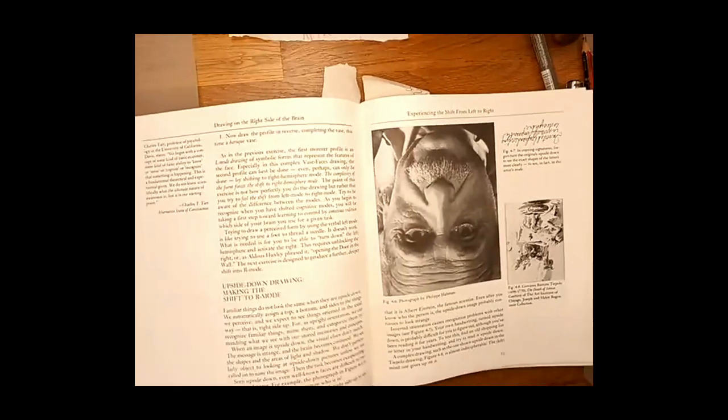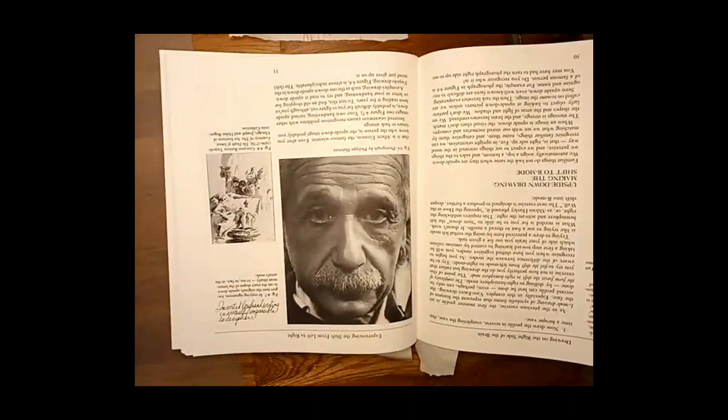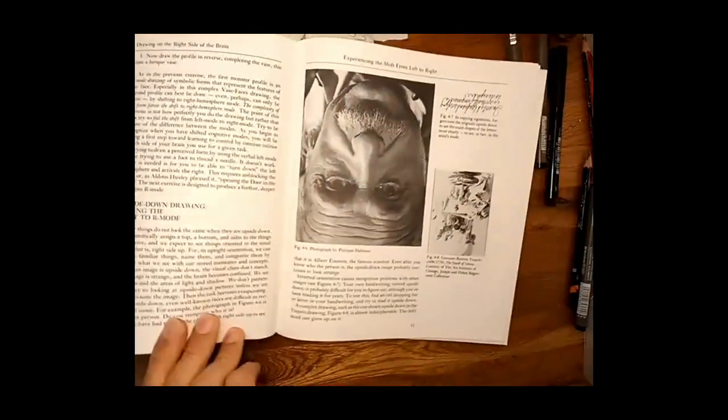So if I turn that the right way up, I think you'll all know who that person is. It's Albert Einstein, of course. And so our symbol system switches in and we automatically recognize who that person is.